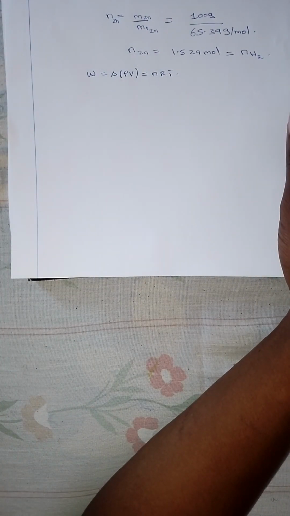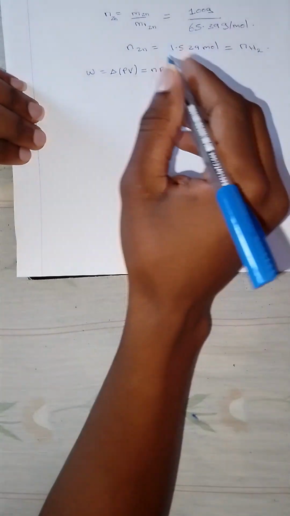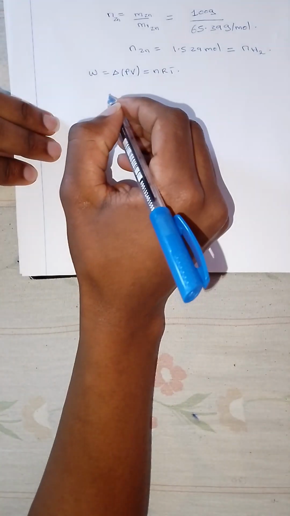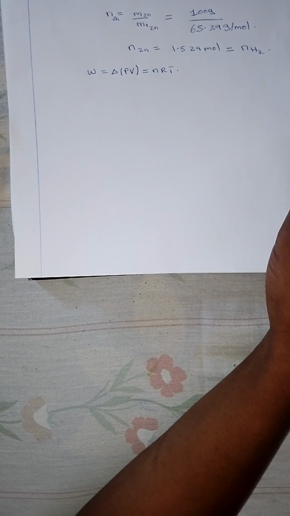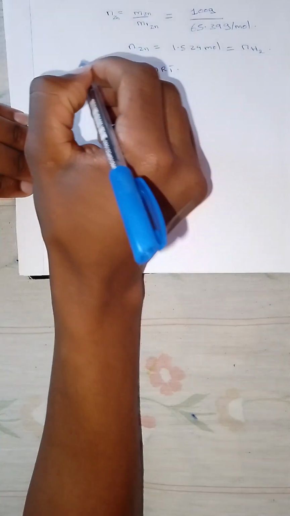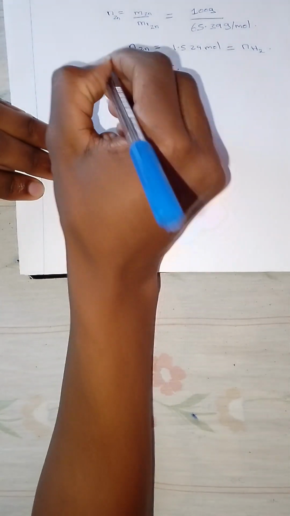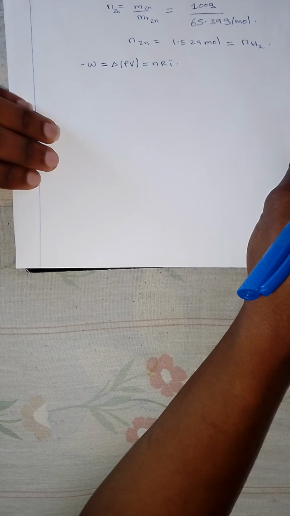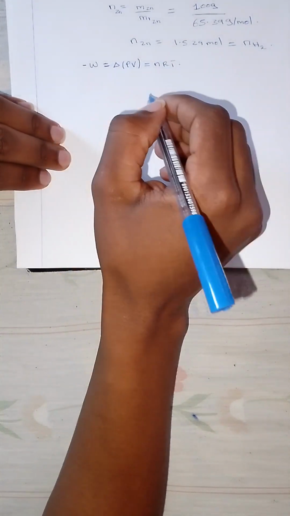Because they said that it behaves ideally, it means it obeys the ideal gas equation. Now remember that when the system does work, you have to include a negative sign. So our work done will have a negative sign, showing that the work is done by the system.